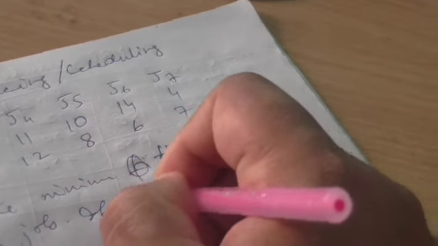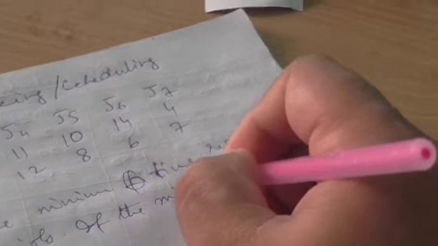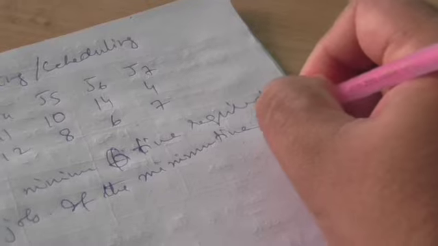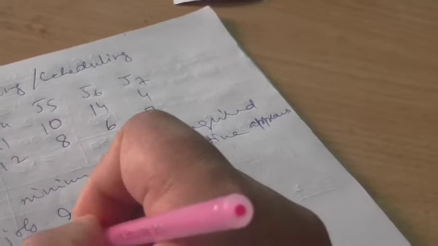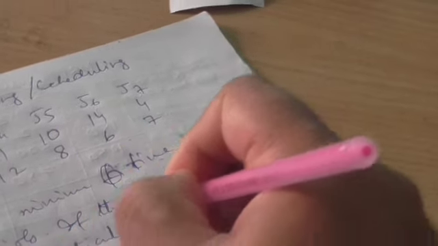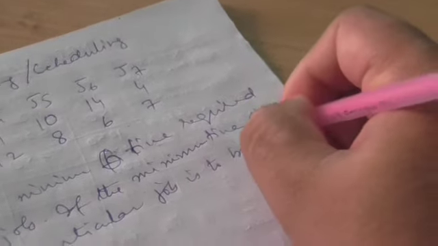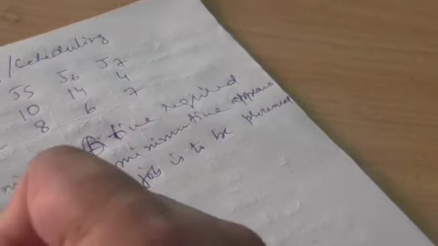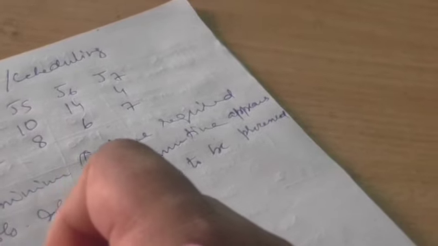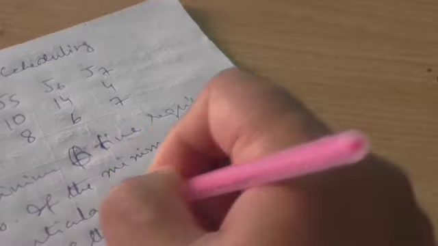If the minimum time appears in machine 1, that particular job is to be processed first, or at the beginning of the queue.